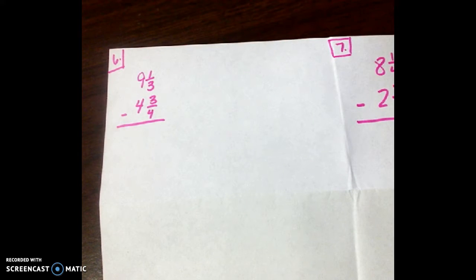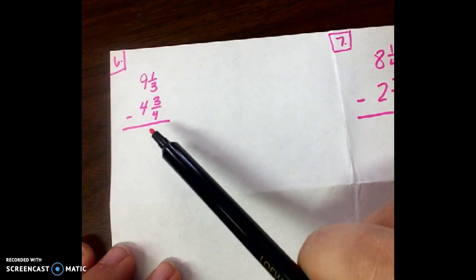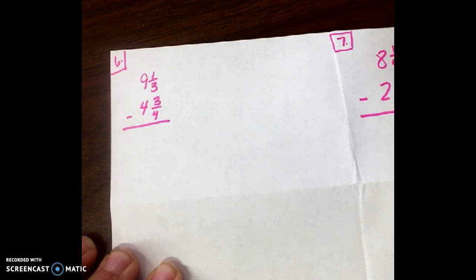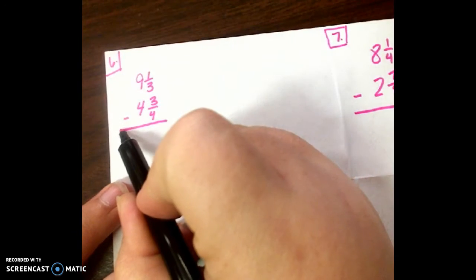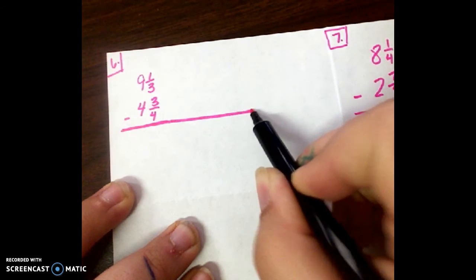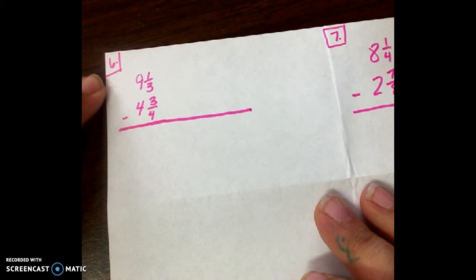All right, the first problem that we're going to do is number 6. It's 9 1/3 minus 4 3/4. We are going to start the exact same way that we've done the problems where we've added mixed numbers with unlike denominators. I've rewritten the problem on my paper. I put the number that it was in the book, so that way the dear old teacher is going to be able to see your work.